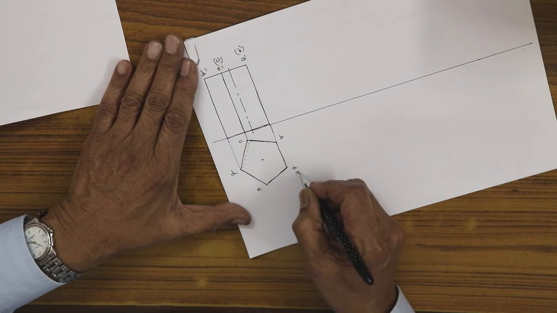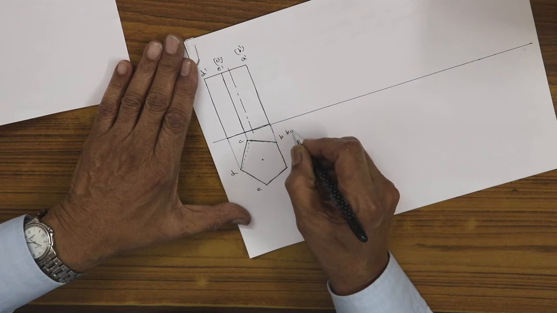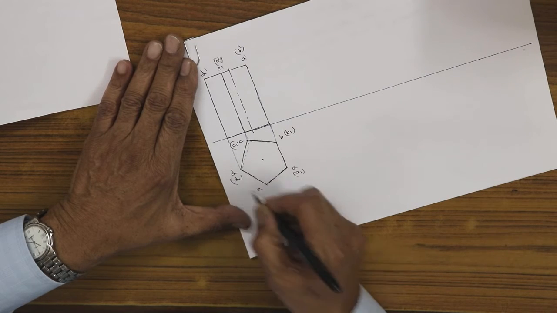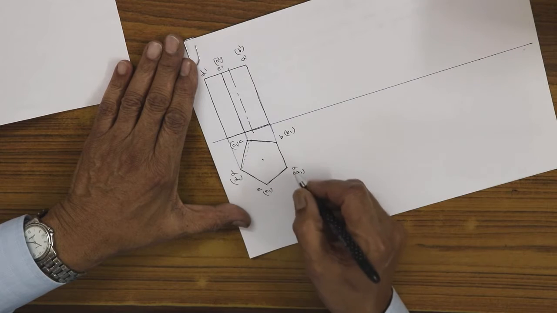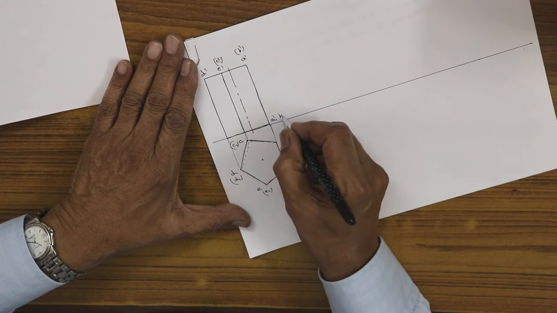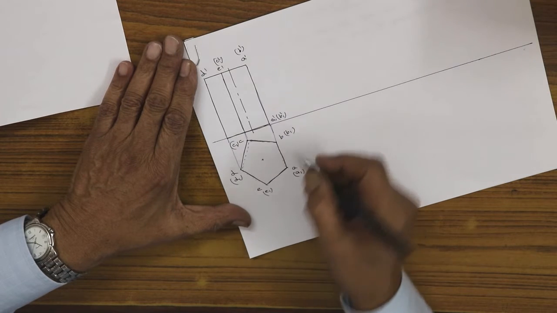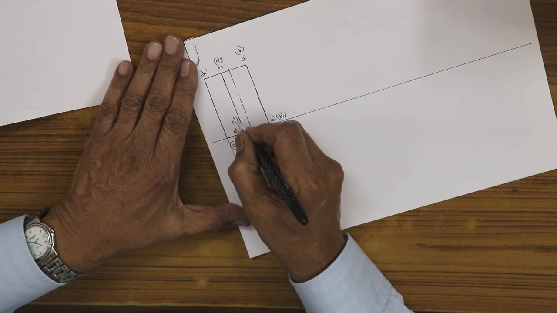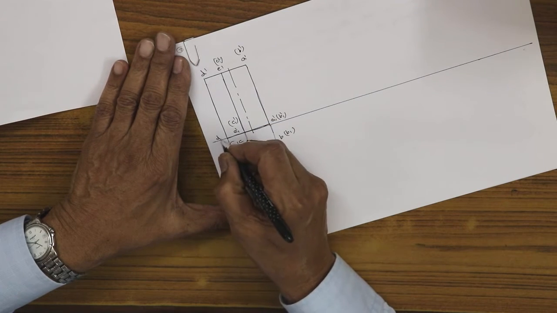We have again here A1, B1, C1, D1, and E1. Accordingly, at the bottom we have A1 dash, B1 dash, E1 dash, C1 dash, and D1 dash.